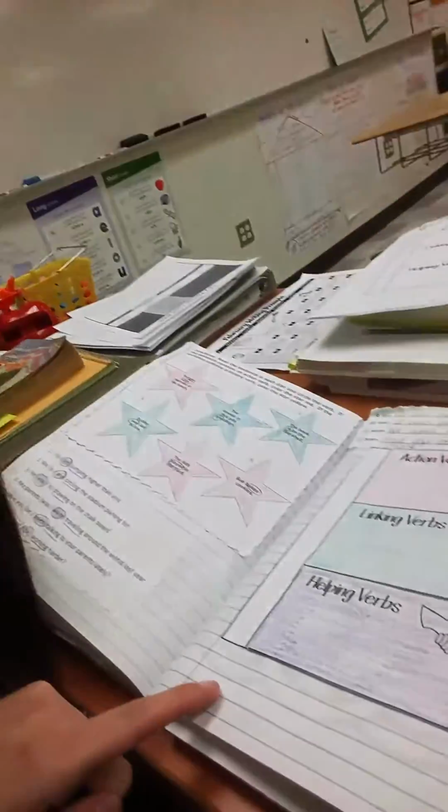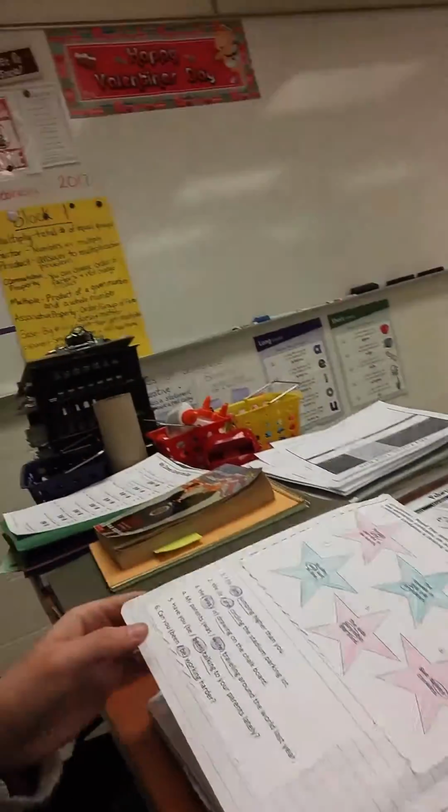Otherwise, the next part is to start our notes. So underneath where you glued that, so right on the bottom here, you are going to write verb phrase. Includes a helping verb and an action verb or a linking verb. So I will show you what that looks like here.